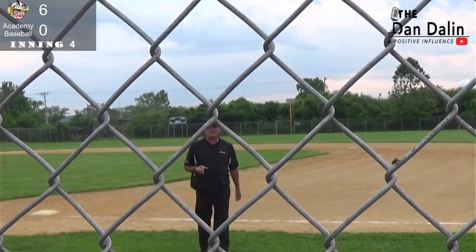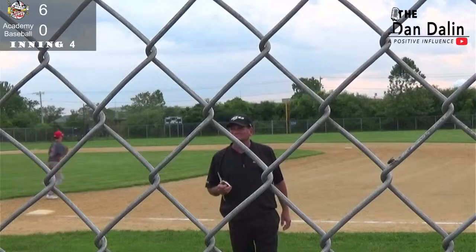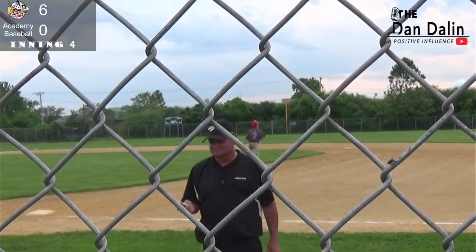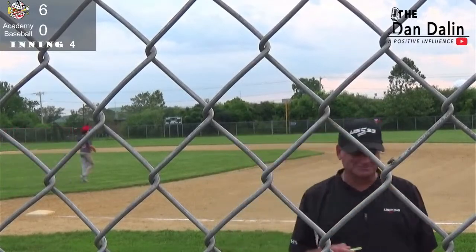Coming up in the bottom of the fourth inning for the Academy, it's their 2-3-4 batters, numbers 16, 7, 27, 22, 9, and 6. Coming to bat.